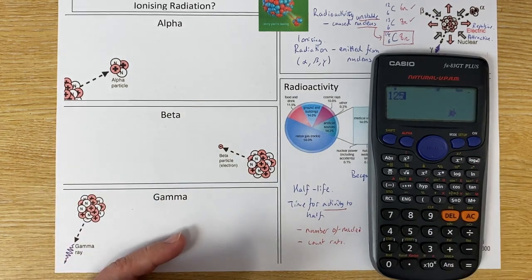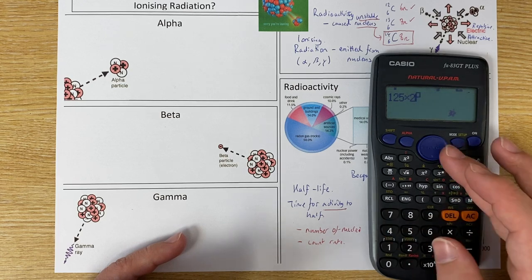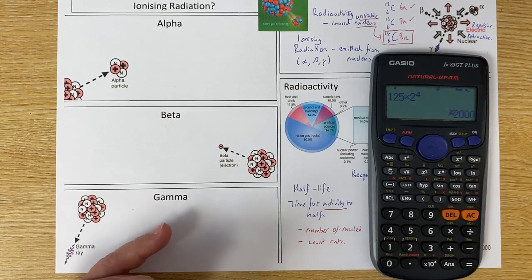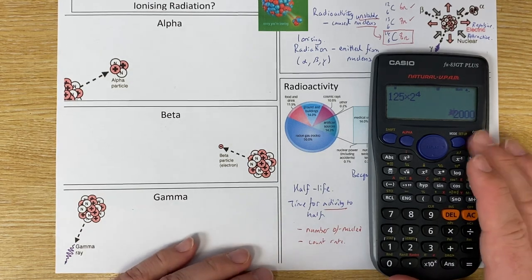You could do 1.25 times 2 to the power of 4, and that would also give you the same answer. Okay, so just be aware that's one other skill they might ask you to do with half-life in your exam.